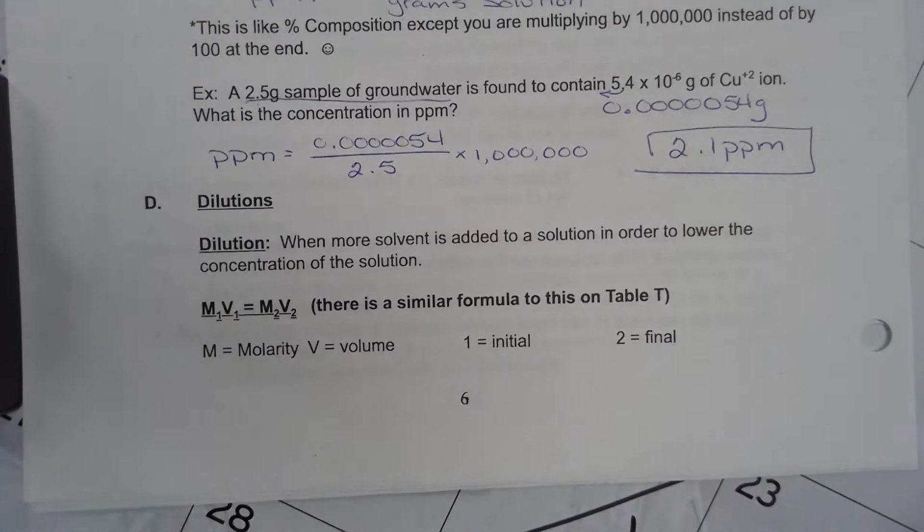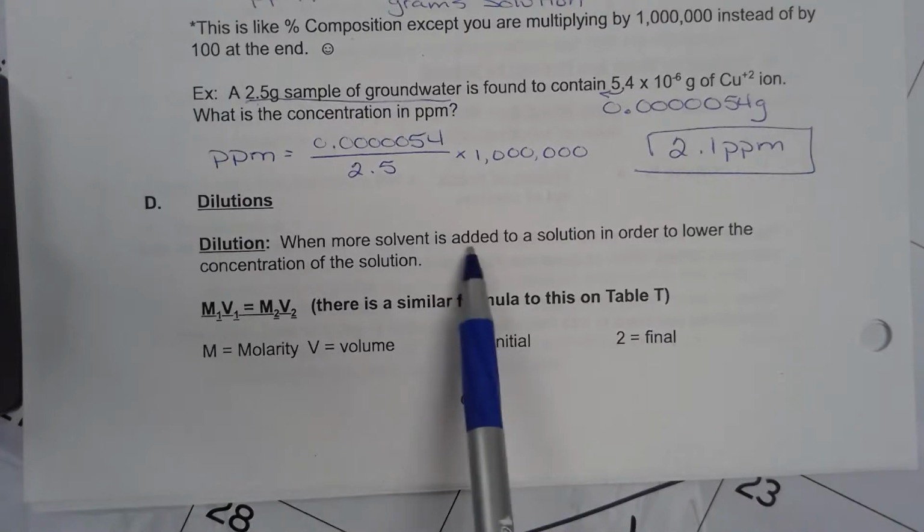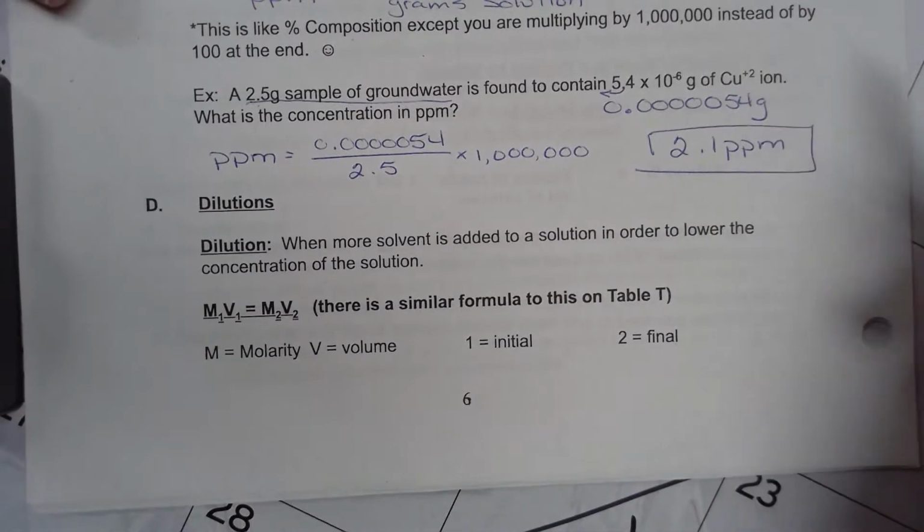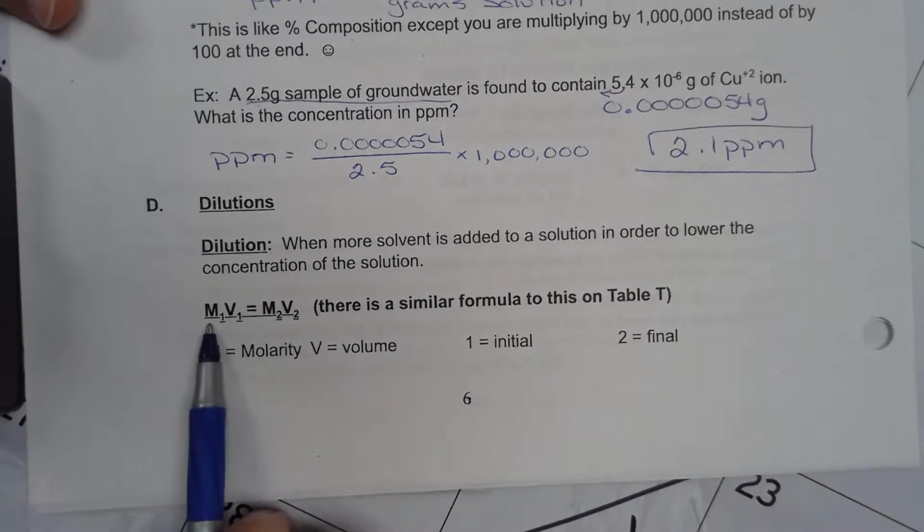The final thing we're going to look at in the solutions note packet is dilutions. Dilution is when one solvent is added to a solution in order to lower the concentration of the solution. So we've got a few things going on, and we're going to be using this again when we get into acids and bases. This is very similar to what's on table T.